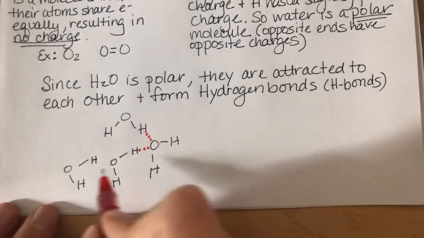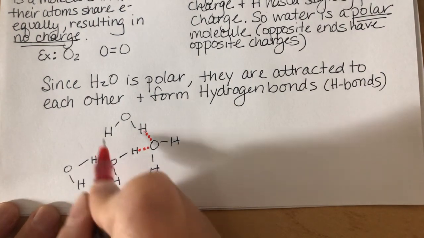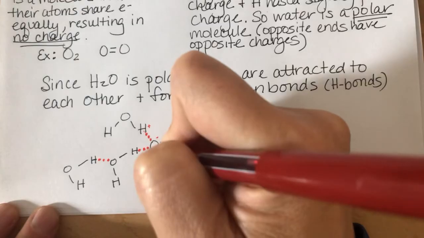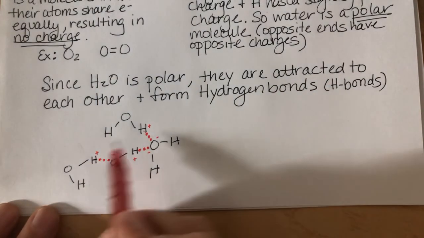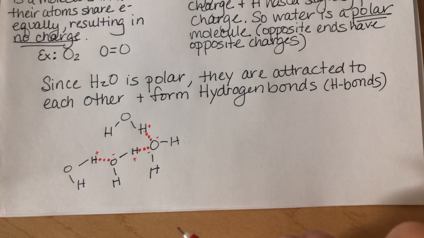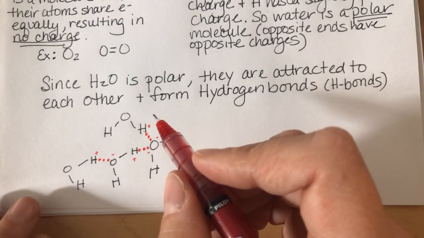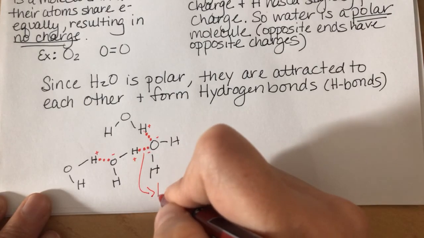We could draw positive and negative on here, negative and positive, just to reinforce that it's opposite charges that are attracting.